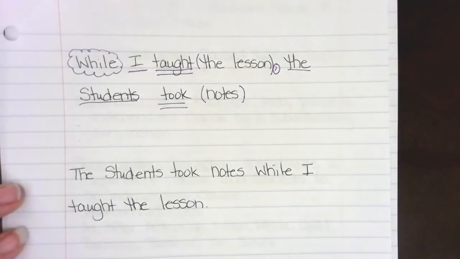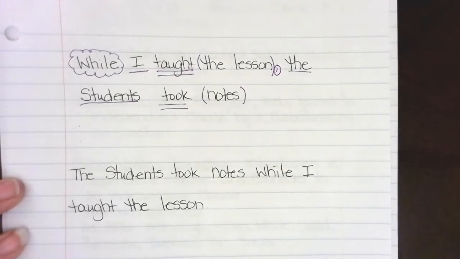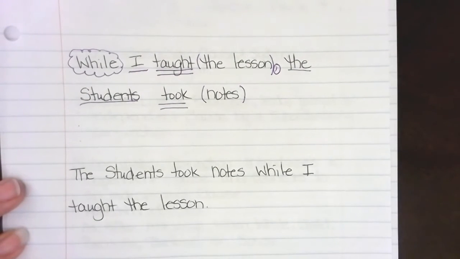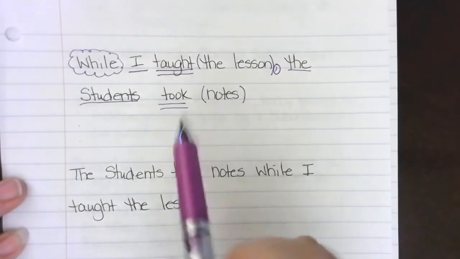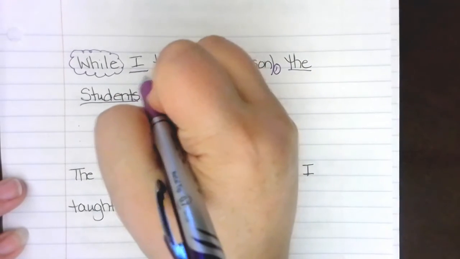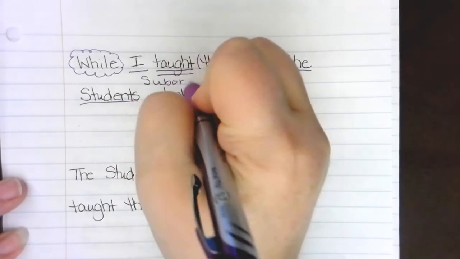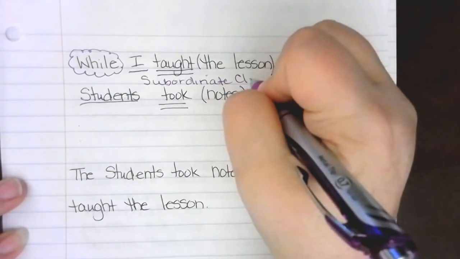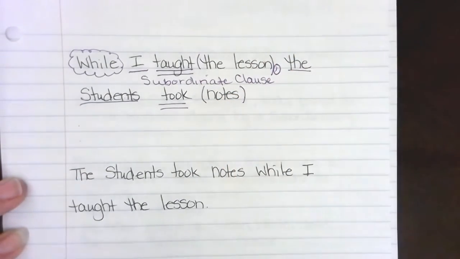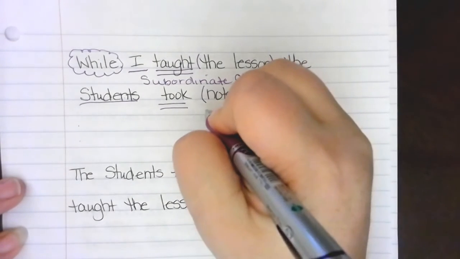Now, because I have identified my subjects and verbs as well as my subordinating conjunction, I can now identify that the first part of my sentence, while I taught the lesson, is the subordinate clause. And the second part of my sentence, following the comma, the students took notes, is my independent clause.